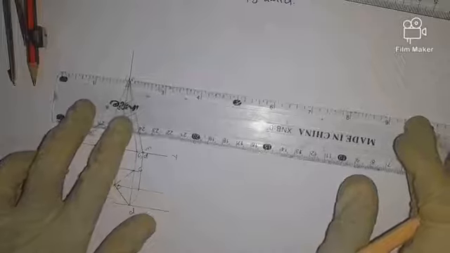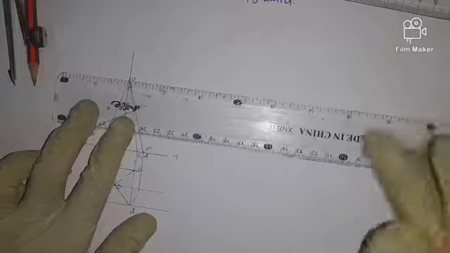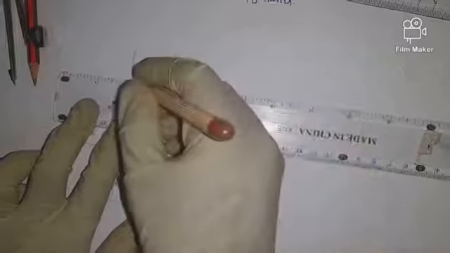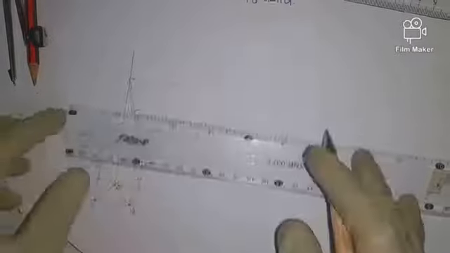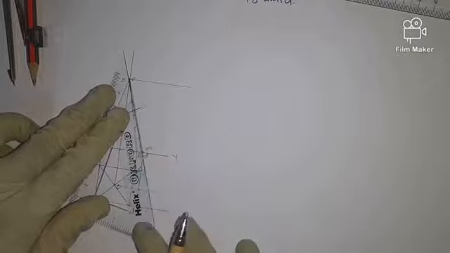First of all, we can draw a line here, just a line. Then we want to bring this line to start somewhere along this other line, so we can bring it here.